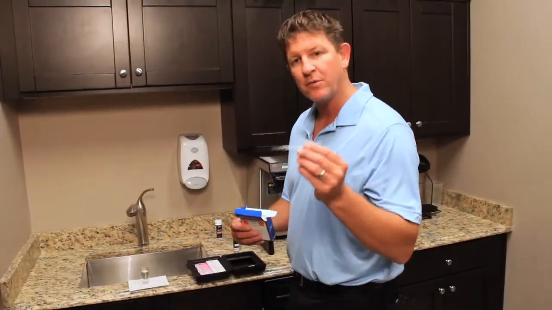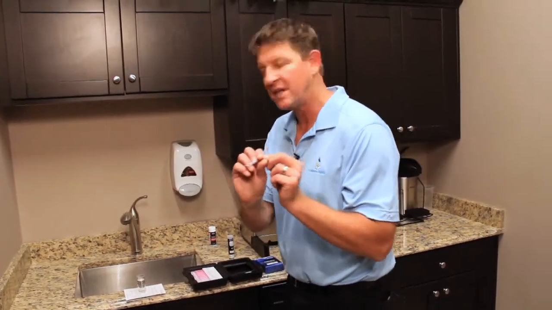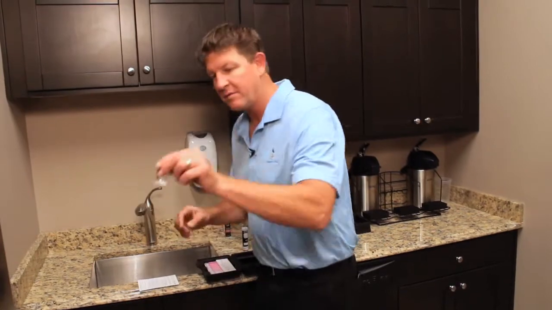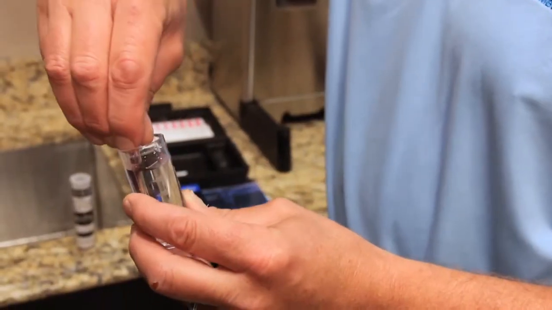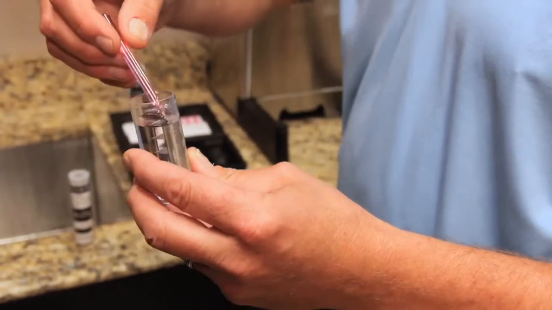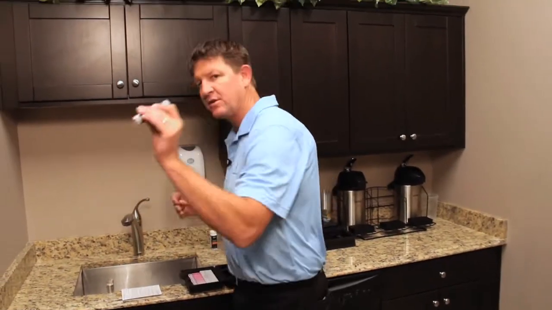Once you've got your water sample, you want to pull an ampule out of the box. These are scored right here at the end to make it easy to snap off. On the bottom of this, there's little ridges. What you want to do is slide this down, put it in the middle, snap it off. It's vacuum sealed. It's going to suck the water up on the inside. Then I use my cylinder comparator.